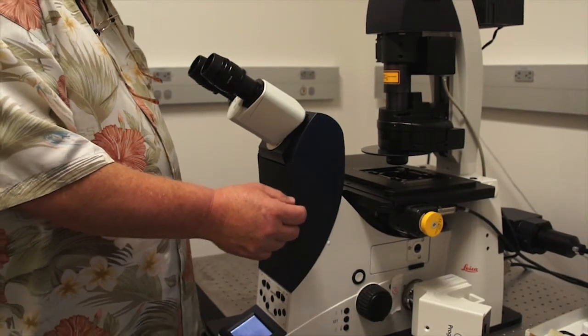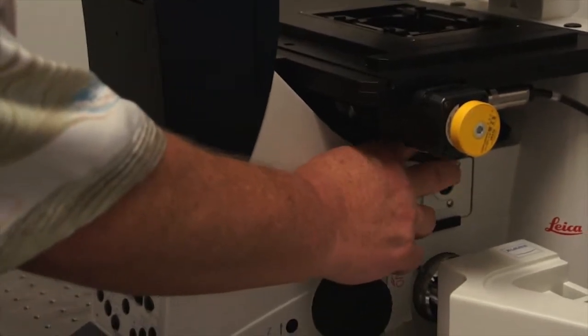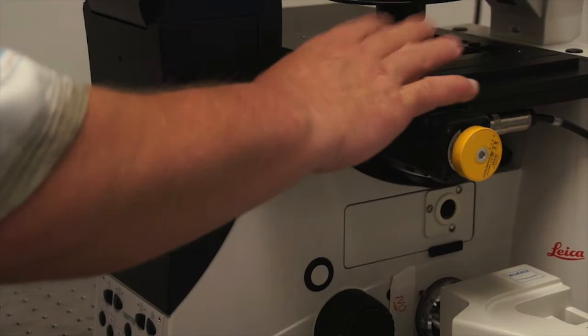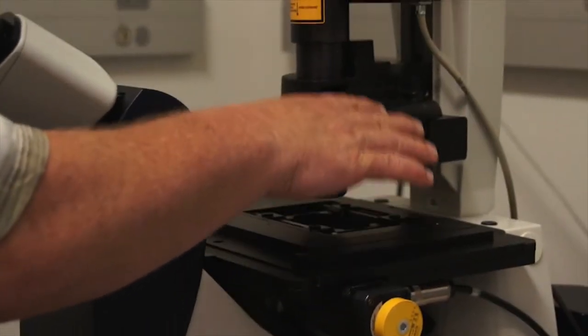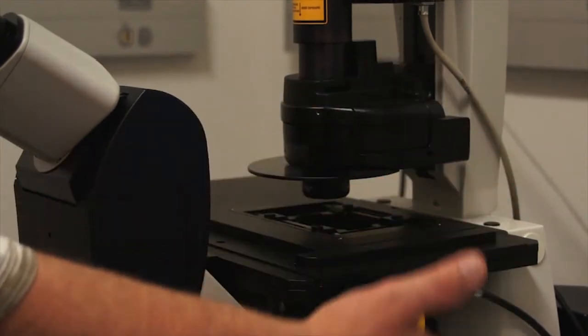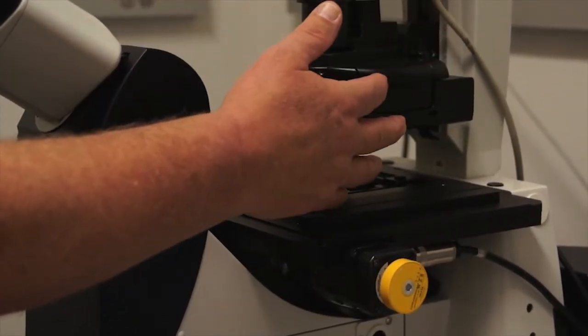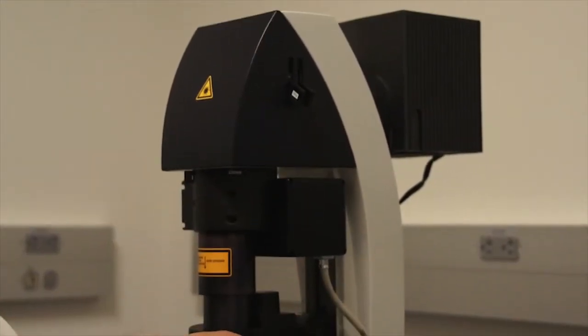For example, the optics are below the stage. So all the objectives that you use for imaging are below the mechanical stage. The condenser is above the stage. Before, the condenser was below the stage and the optics were above. These are reversed now. The transmitted light illuminator is now above the stage.